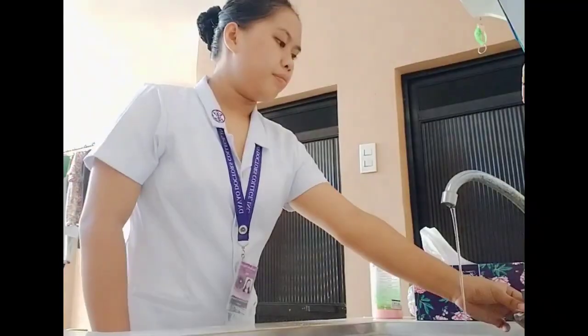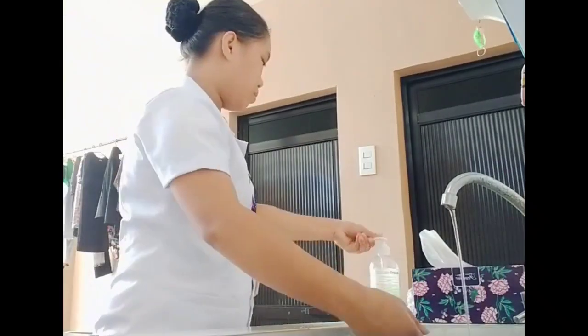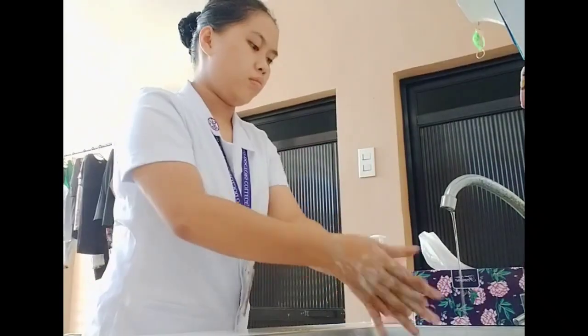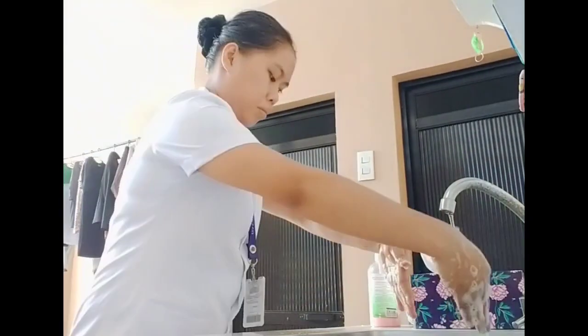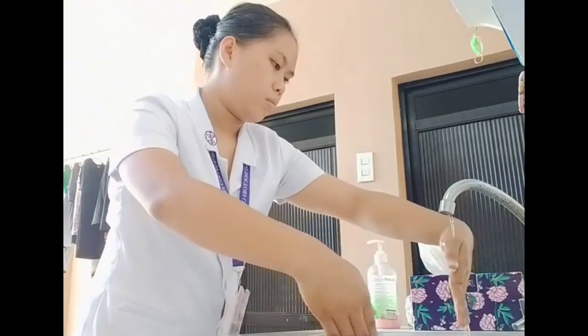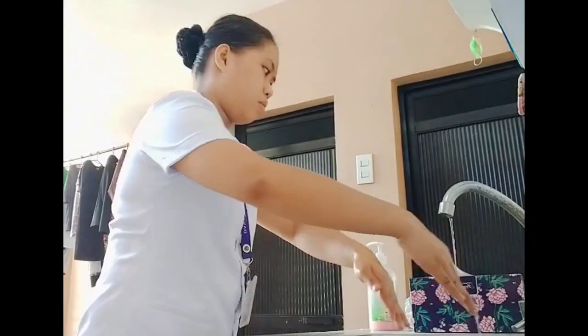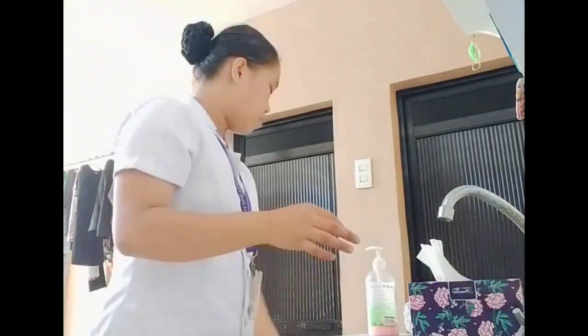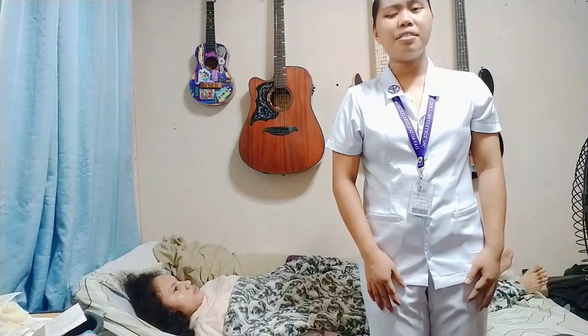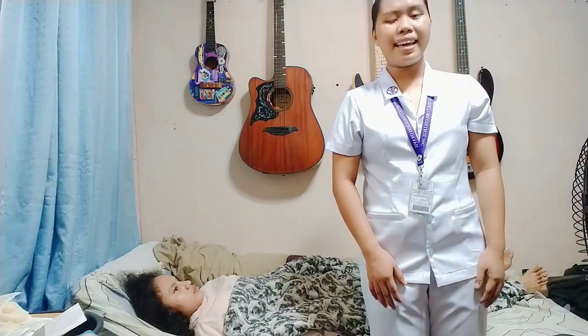Okay. Perform hand hygiene. And now I'm going to document the procedure that I have just done and report any pertinent observations.